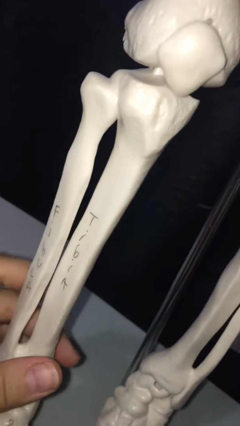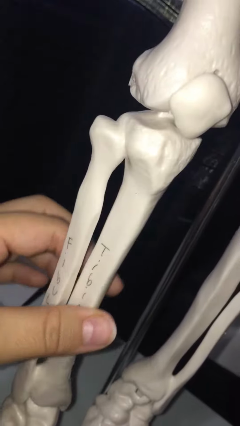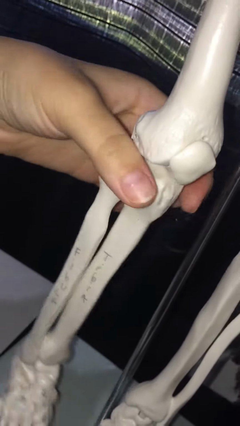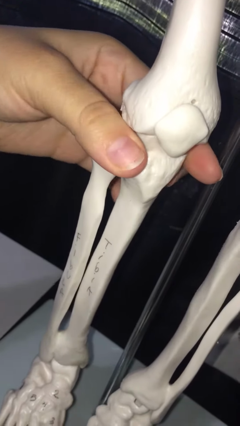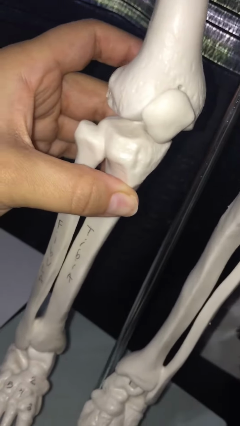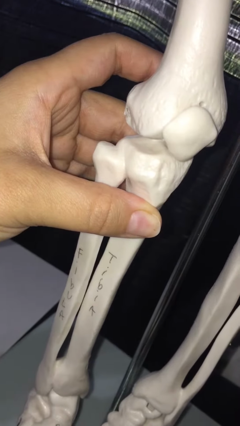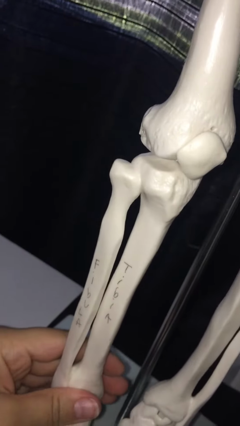Next is the tibia. So you have the tibia, the fibula. The tibia, the medial and lateral condyles are right here. Medial, lateral. Then you have your tibial tuberosity, which is this part right here. Then you have your medial malleolus, I can't pronounce it, unfortunately. I've tried.